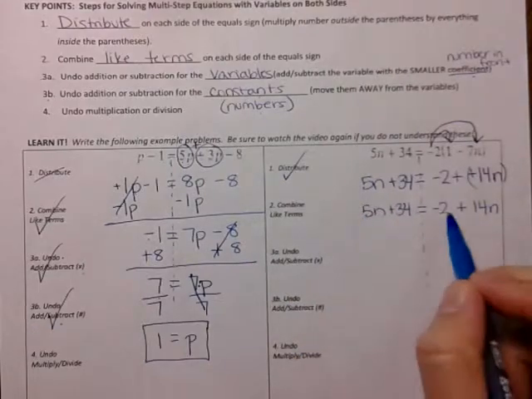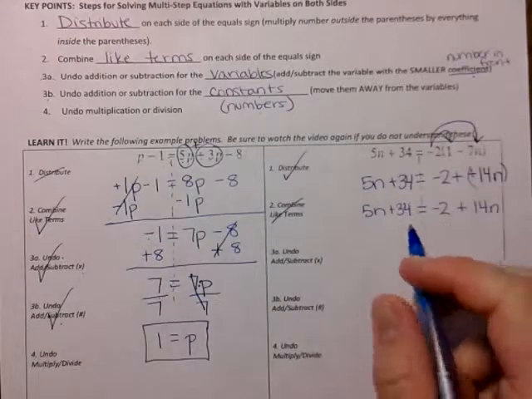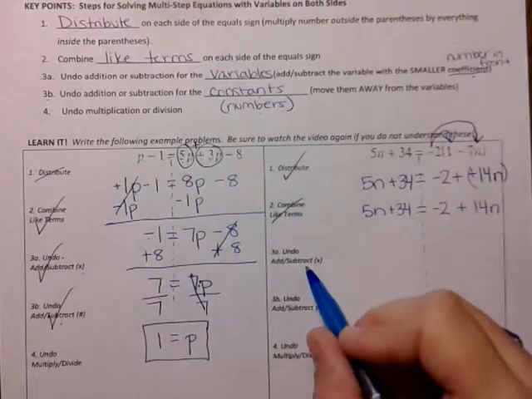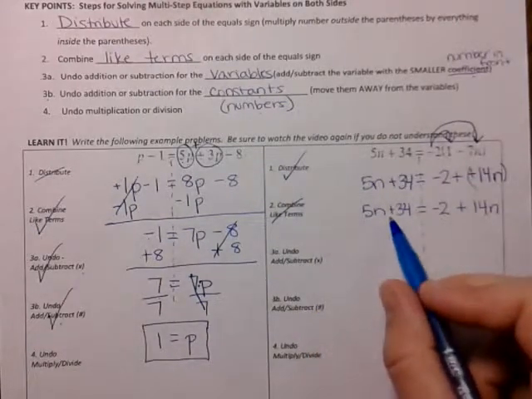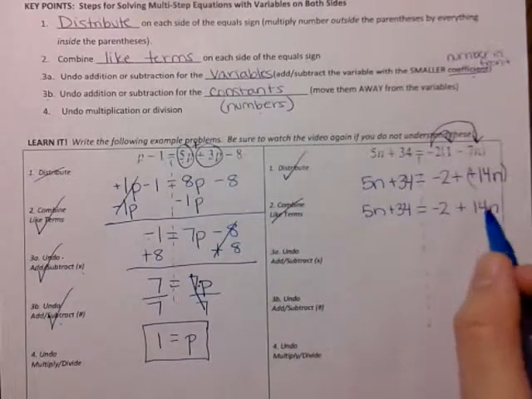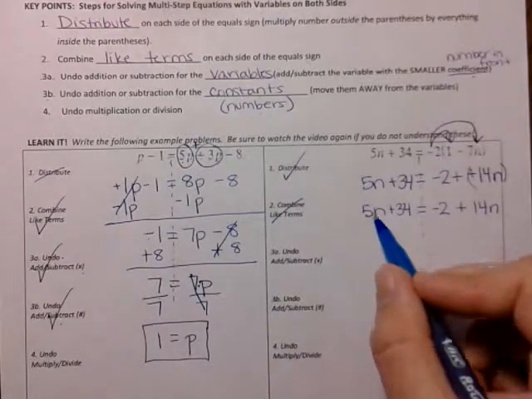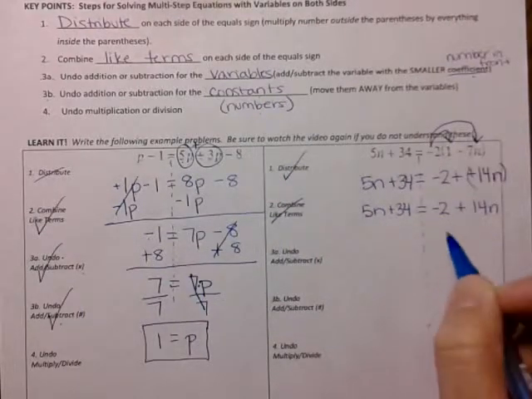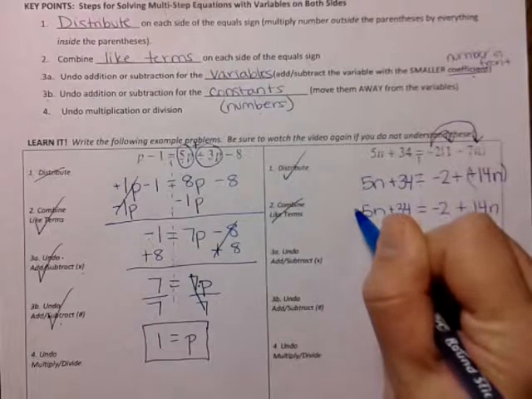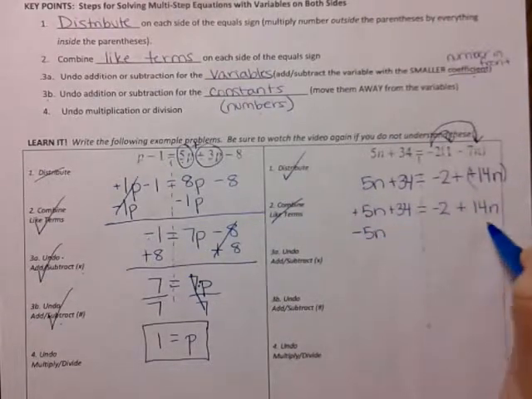I don't have any like terms on either side to combine, so I'll cross that off. Now I'm ready to undo addition or subtraction by getting the variables, the n's, together. I look at the coefficients. I have positive 14 here and positive 5 here, so I'm going to want to move this one. You want to move the one that's smaller. It's easier to move things that are small. So there's an invisible positive in front of the 5n, so I'm going to subtract 5n from both sides. I line it up with the other n.